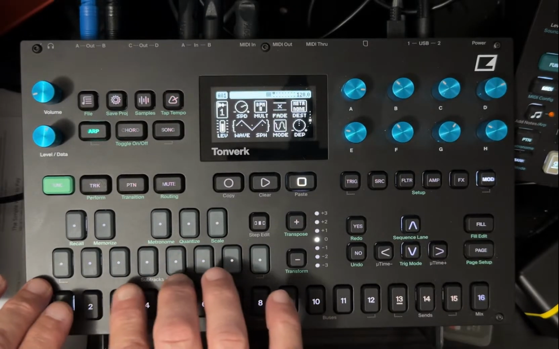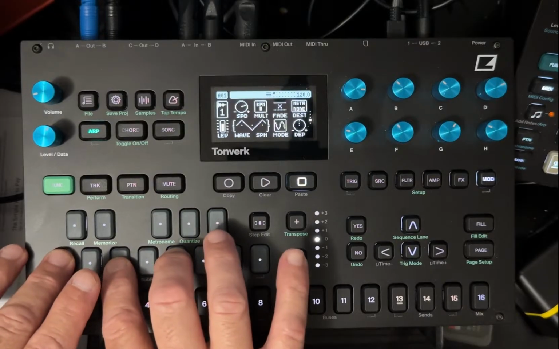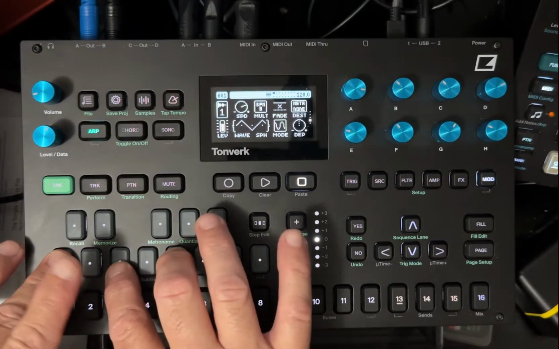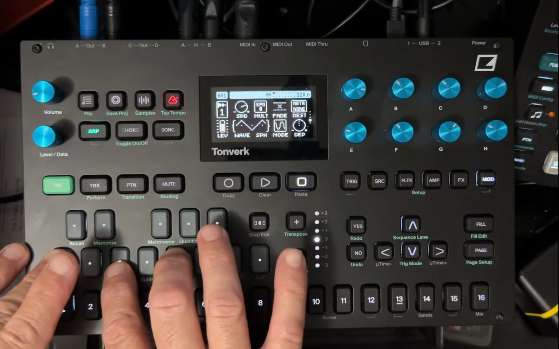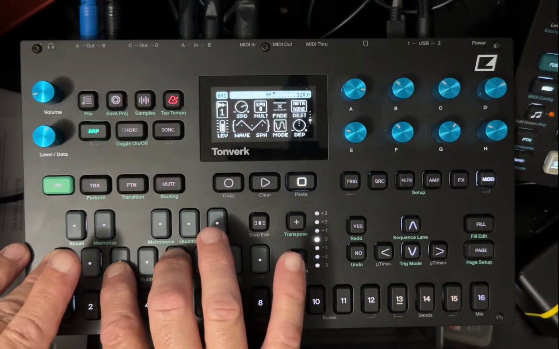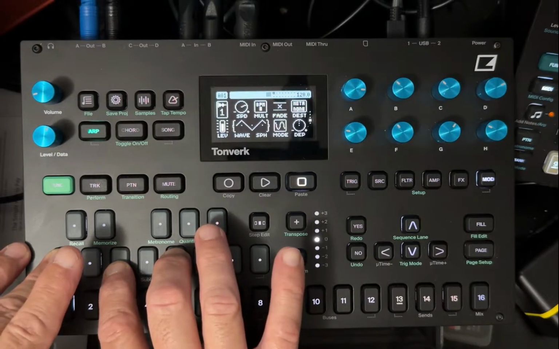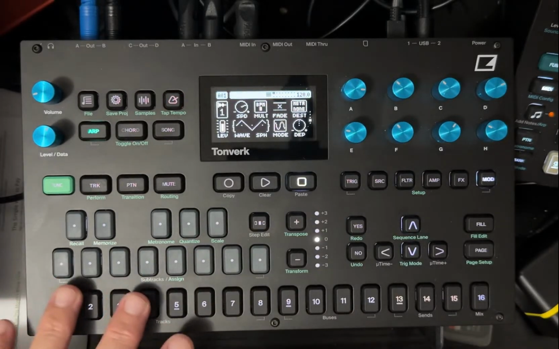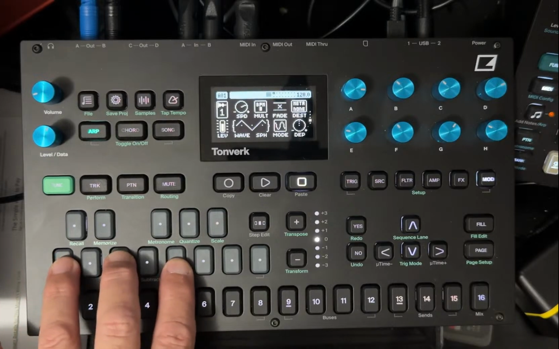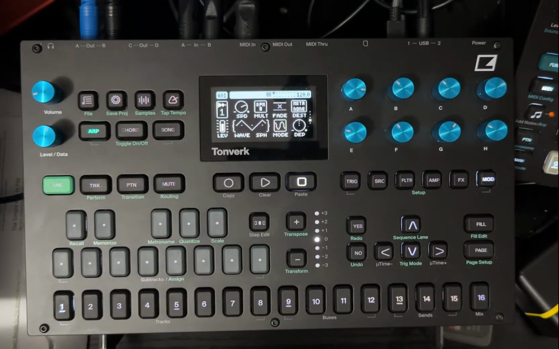Like, let's do a major key. Right? All right, so you hold in 1, 3, 5. That's a chord. So what we're going to do, we're going to take this one off. So you press it, take it off.